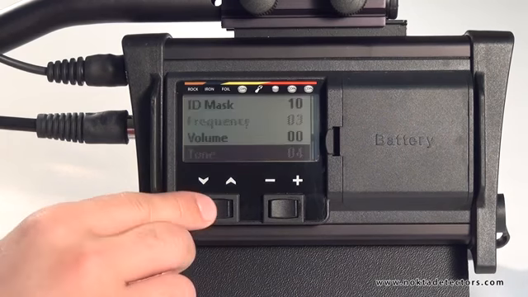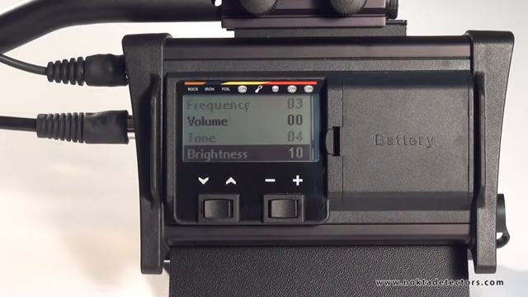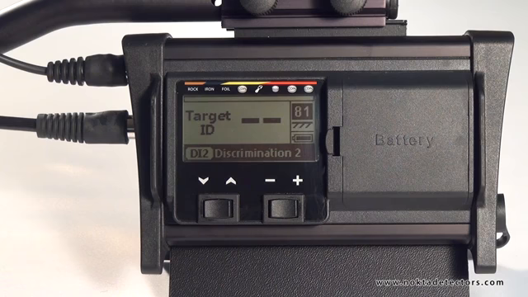Brightness. Brightness allows you to adjust the backlight level of the numeric display on the handle and the LCD panel on the system box. This setting is common to both displays. Changes will take effect on both.